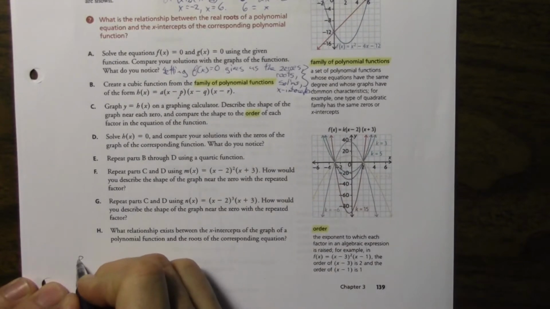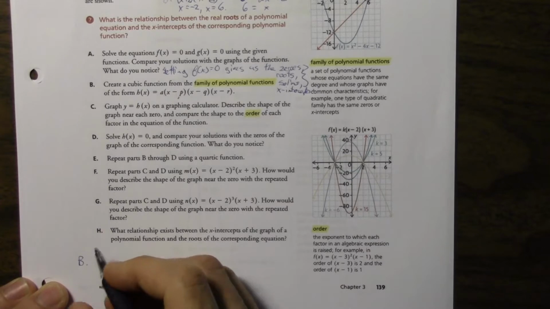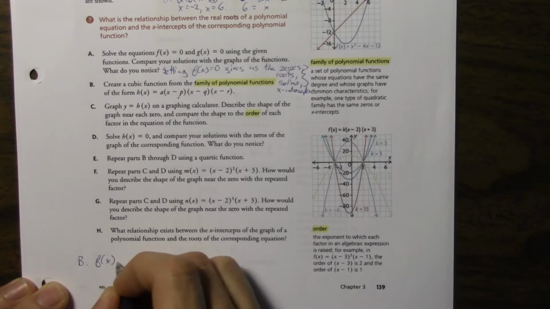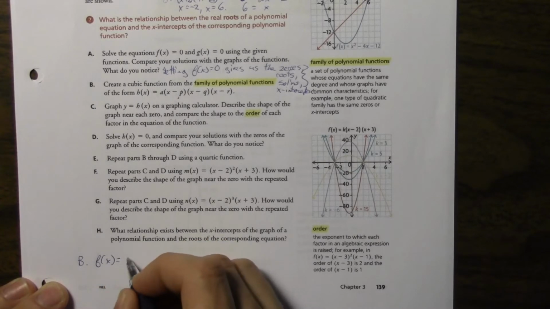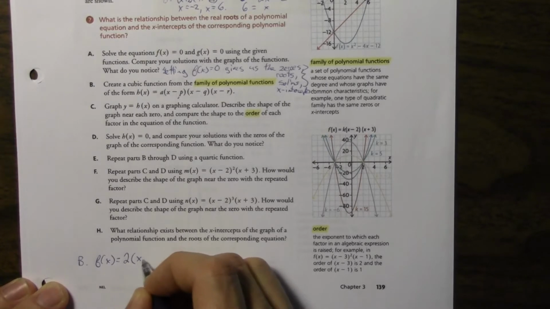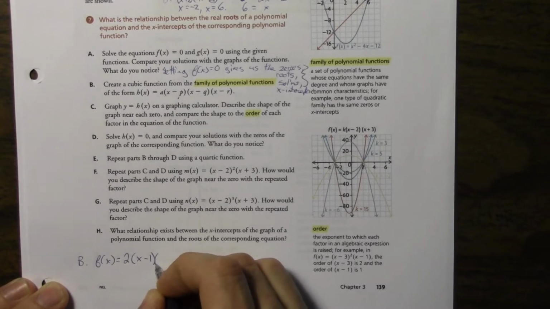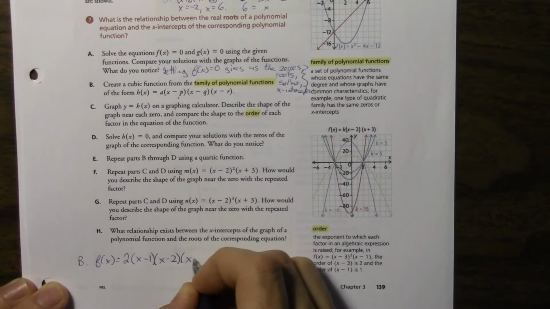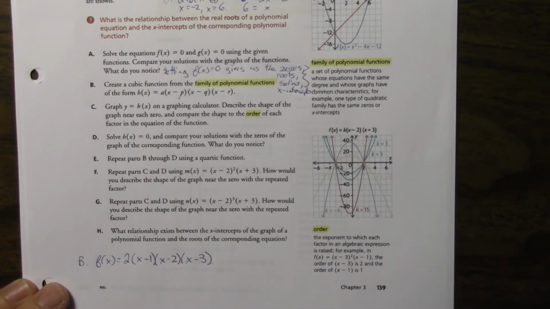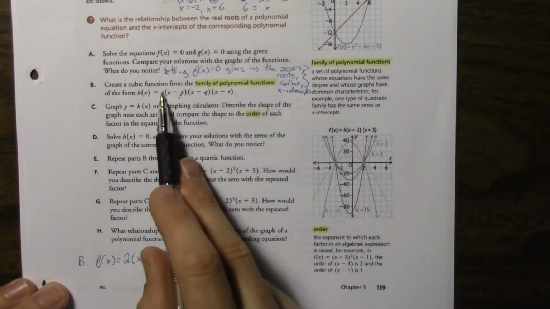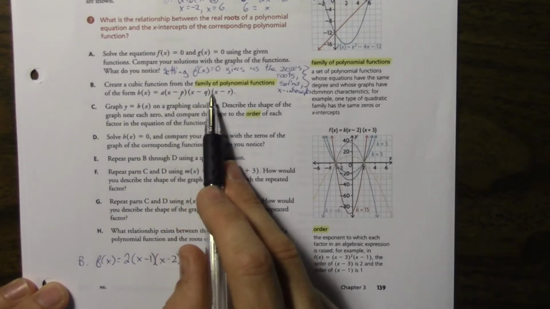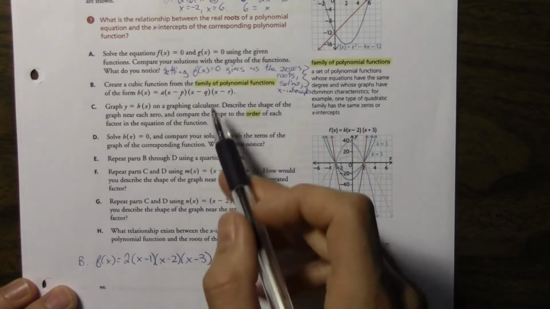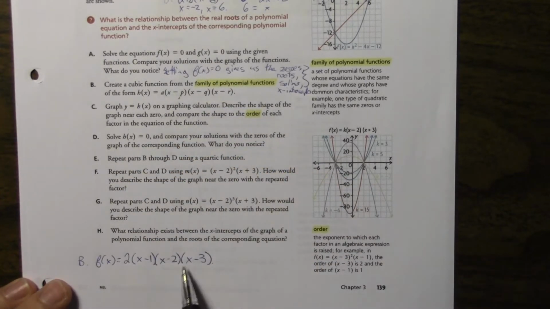I'm going to write b here, and I'm going to say f of x equals, and I just took the random numbers 1, 2, 3 and subbed them in for these different variables a, p, q, and r. So I created my own cubic function here.